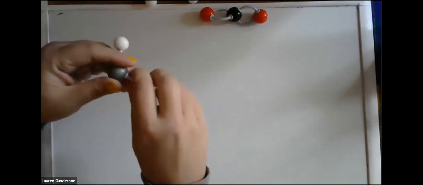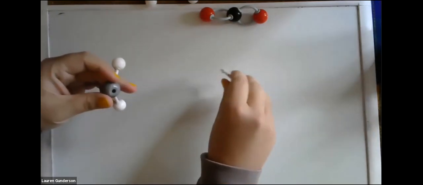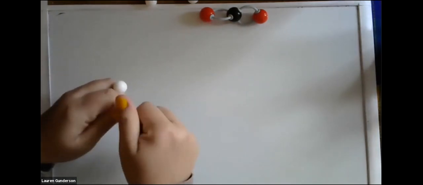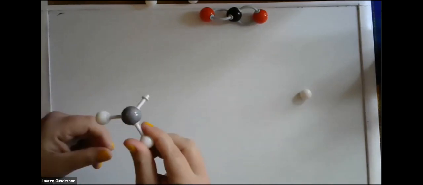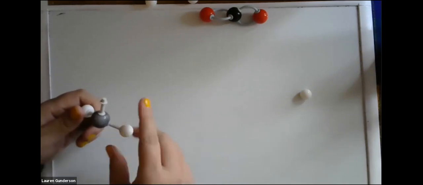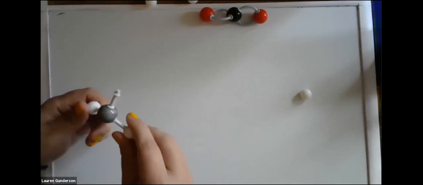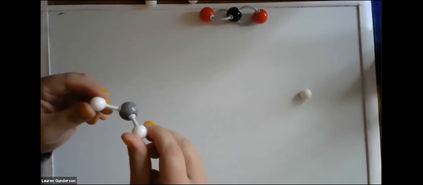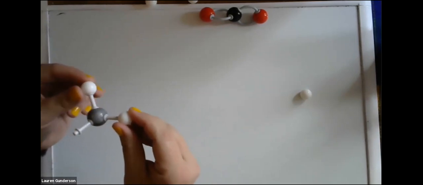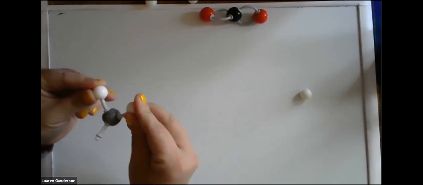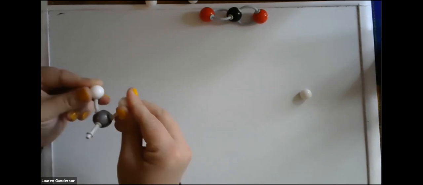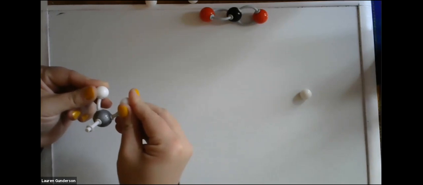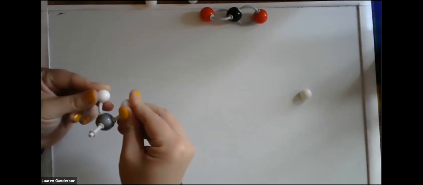Now, if I remove one of these electron groups, so now this stick right here with no atom attached to it, we're going to assume that is a lone pair of electrons. Because the lone pair of electrons takes up so much more negativity, these start bending towards each other. So you see that angle gets smaller and smaller because that lone pair needs so much more space.